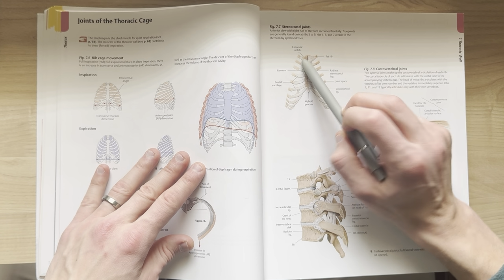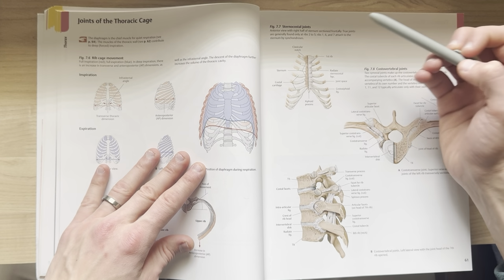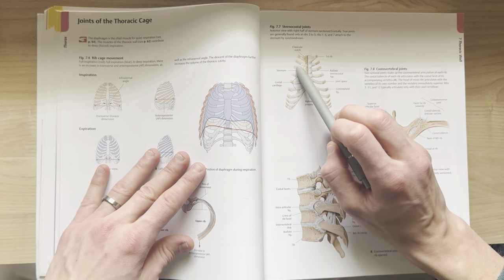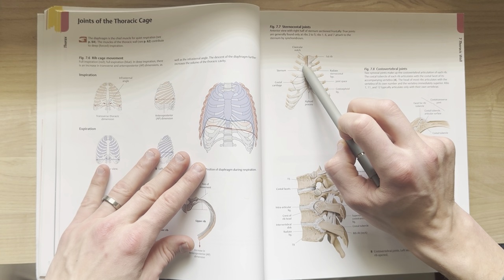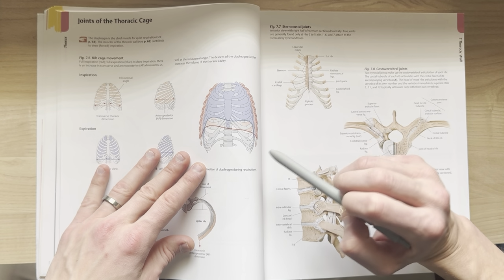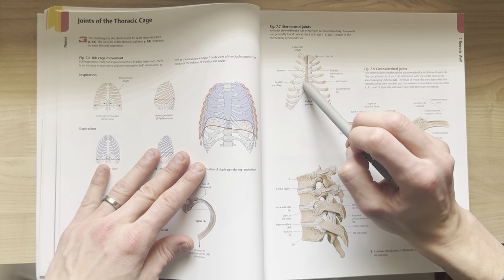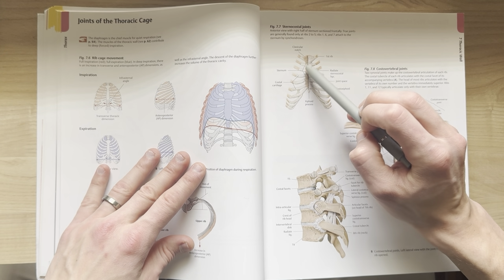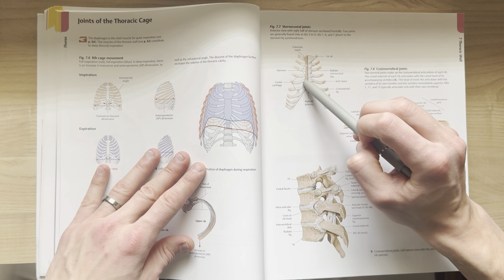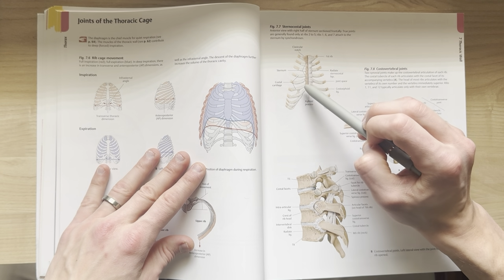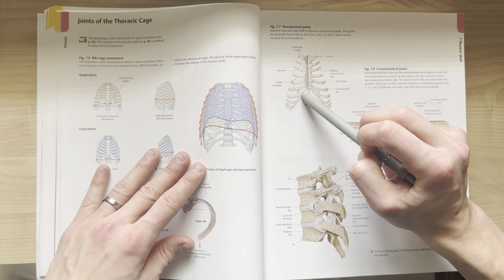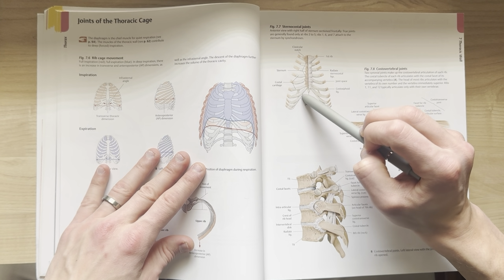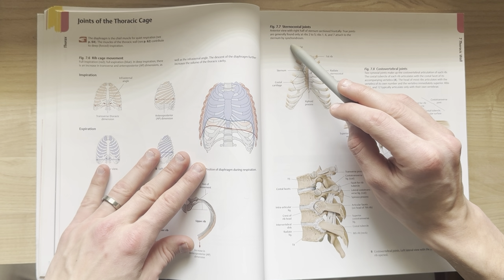Here's the clavicular notch, your first rib. And then here's your second rib, so this is going to be a true joint. Your third rib, fourth rib, fifth rib, these are going to be considered true joints. So 2, 3, 4, 5 are your true joints, and then 1, 6, and 7 attach to the sternum by synchondrosis.